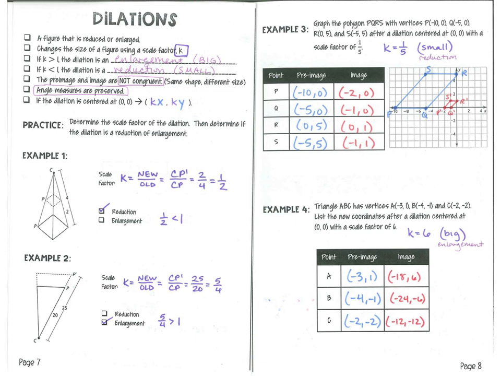If we're trying to find the scale factor for this one, obviously we can see it went from being a smaller triangle to a bigger triangle, so it's an enlargement. But when we find that k factor, that scale factor, using this process here, we can see that that number, 5 over 4, which is 1.25, is bigger than 1, so it made my shape bigger. Numbers bigger than 1 make it bigger. Numbers smaller than 1 make it smaller. Enlargement, reduction.